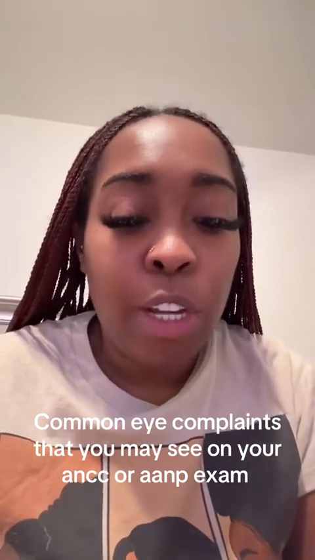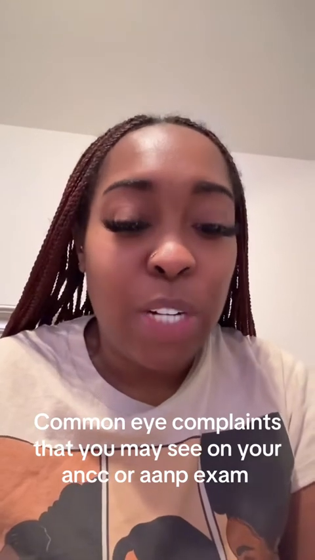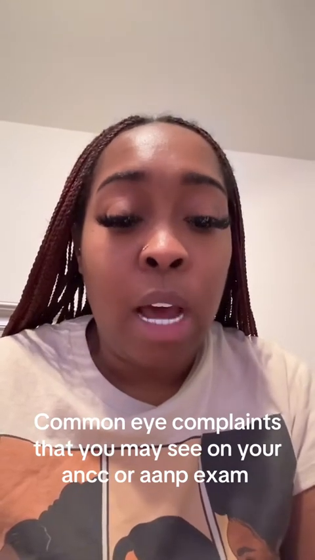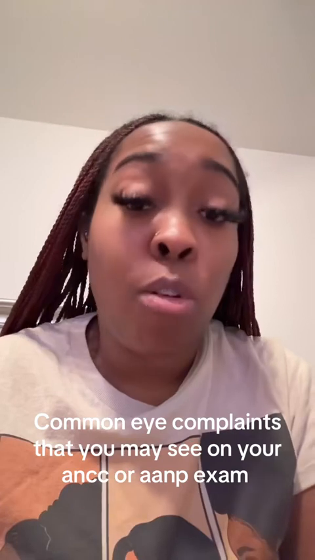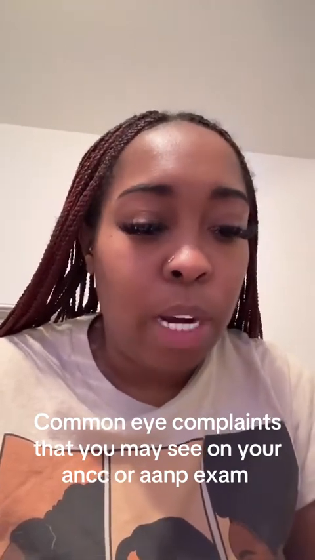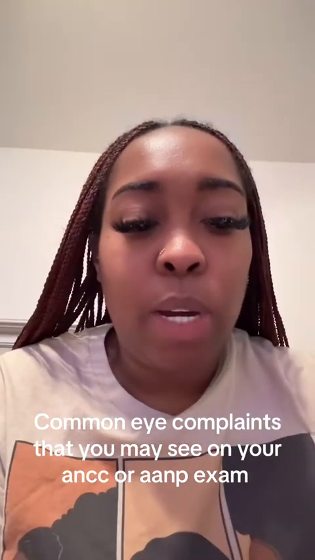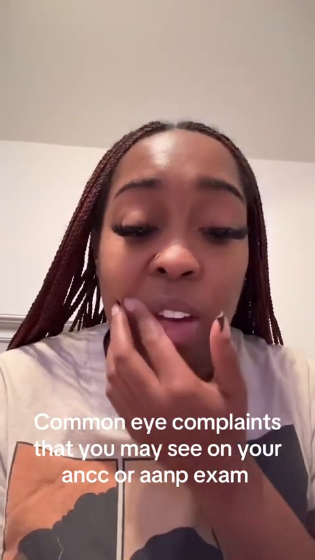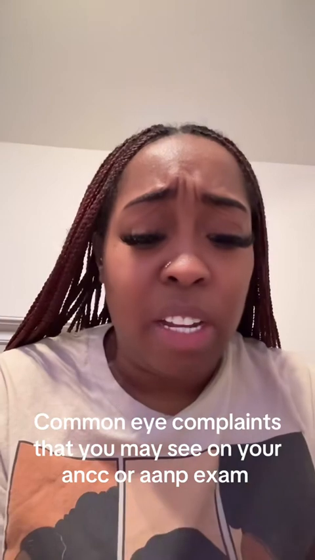So abnormal vision scoring, 20/200 is considered legally blind. A patient can only see from 20 feet what a normal person can see from 200 feet. So that's not good. 20/40, a patient can see from 20 feet what a normal person can see from 40 feet. And that's still kind of not good.